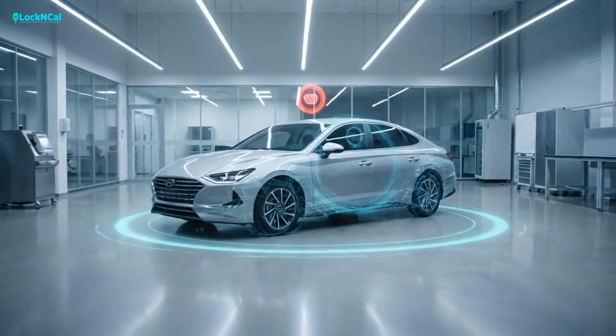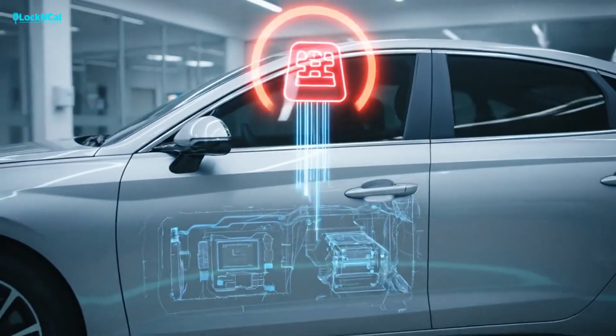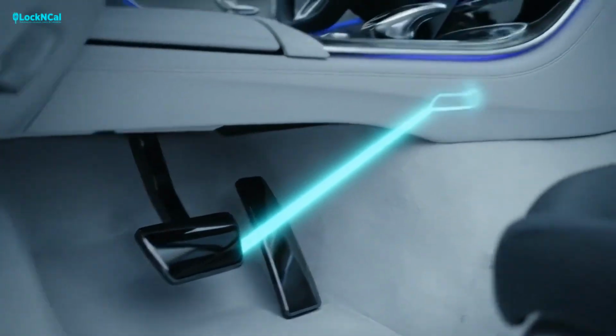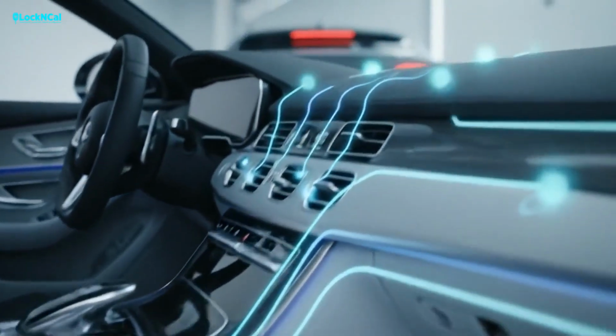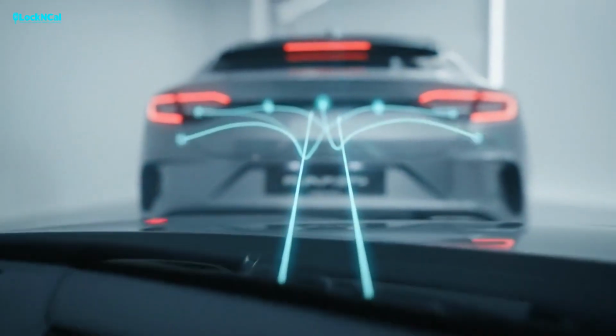Lock & Cal is breaking down Hyundai code C1643, where a simple brake switch signal becomes a safety-critical data event. In modern cars, pressing the brake isn't just lights. It informs shifting, stability control, and driver assistance logic.